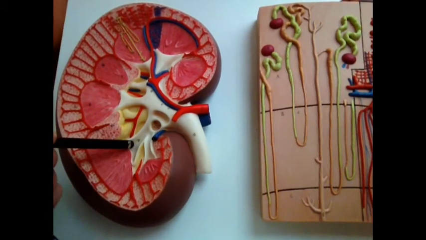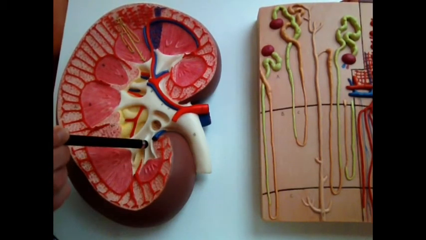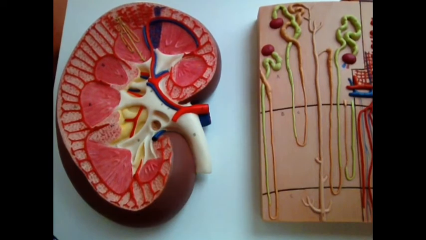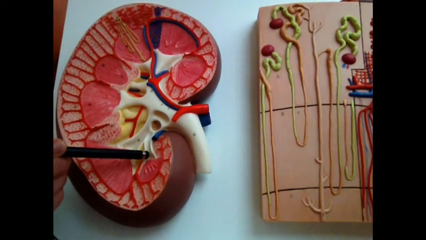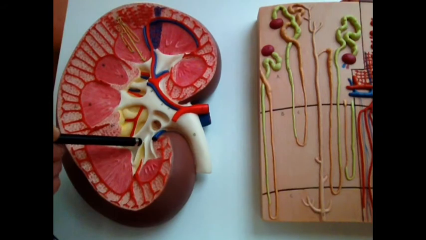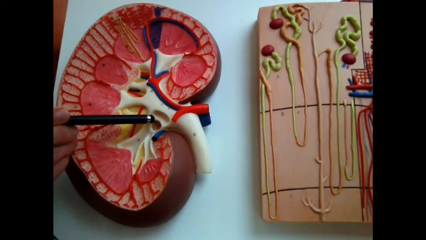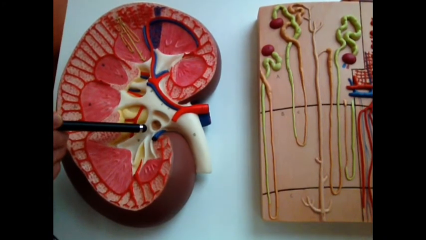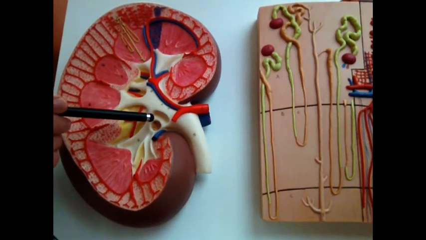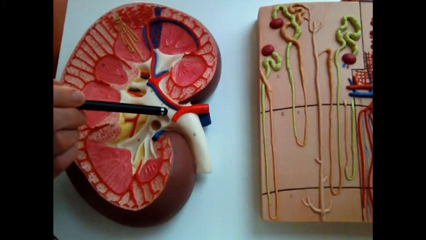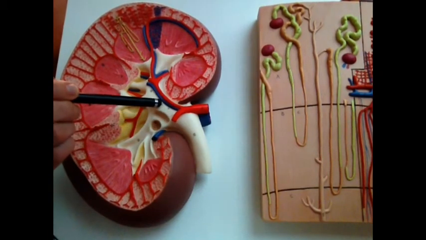The calyces that directly exit each of the pyramids are called minor calyces. A single one is called a minor calyx. Here's a minor calyx, here's another minor calyx. Where two or more minor calyces come together and unite, this forms a major calyx, a larger channel. All of the major calyces empty into a general region in the middle of the kidney called the renal pelvis.